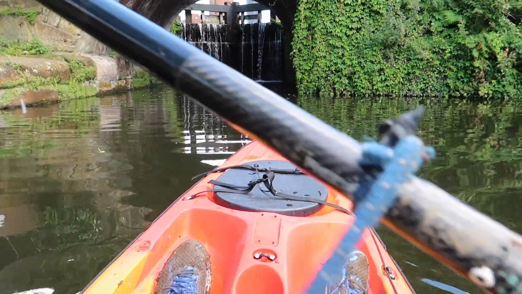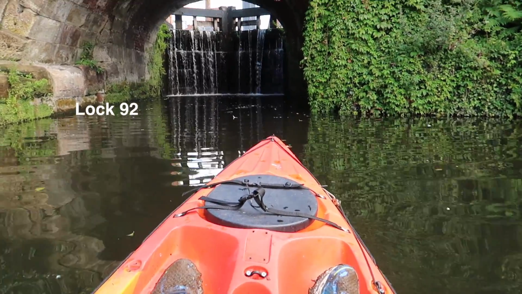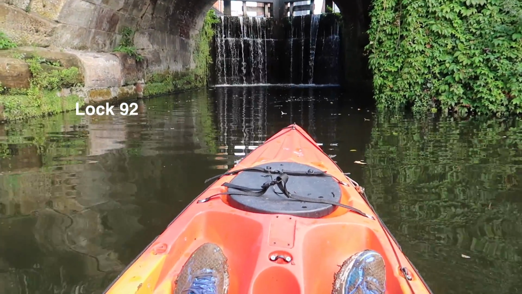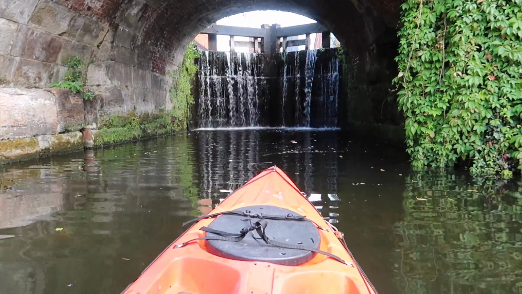You see the lock gates there? Just trying to steer the boat as we go up to the lock gates. Can you imagine if those lock gates went now? Scary stuff.